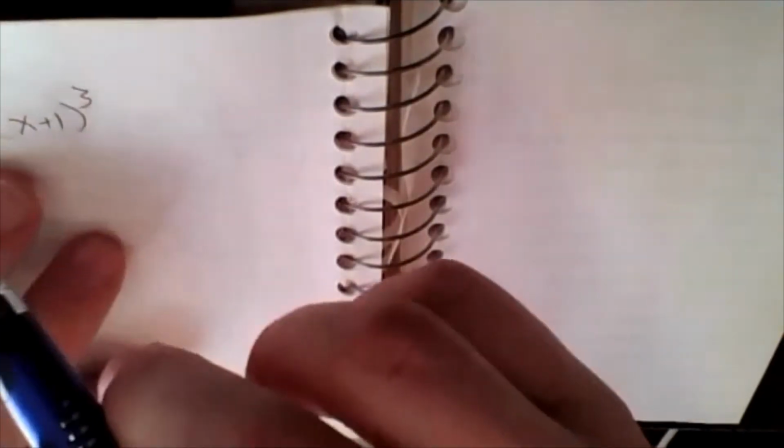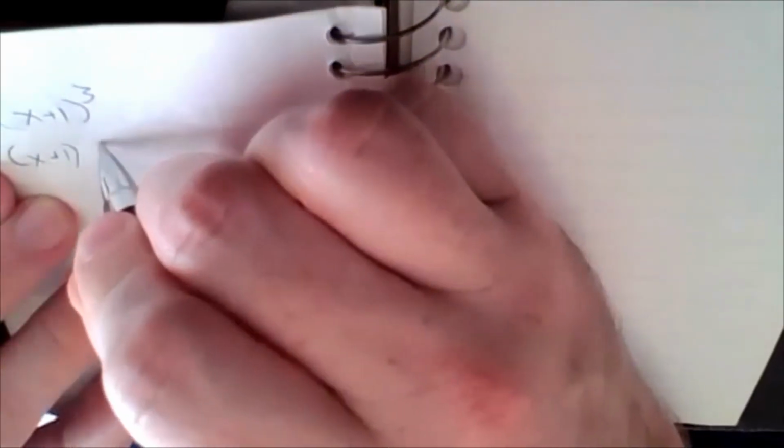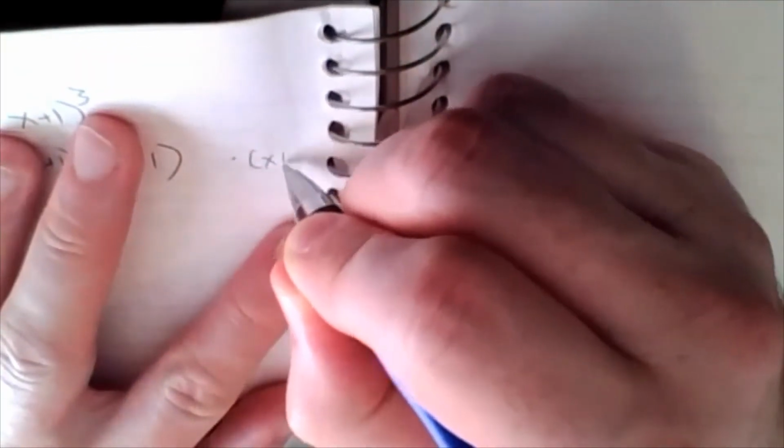Let's look at the next problem, x plus 1 raised to the power 3. In order to solve this problem, I need to distribute my multiplication across a bunch of different sets of parentheses. So let me start up by only looking at the product of x plus 1 times x plus 1, and whatever that is, I'll need to multiply by another x plus 1 at a later step. So we're just focusing on this bit for right now.